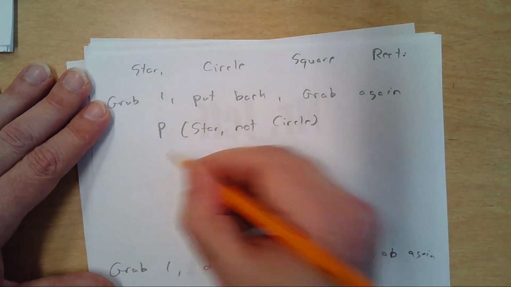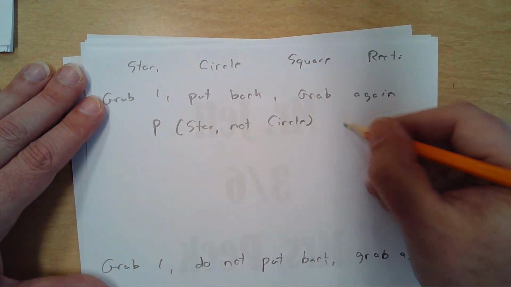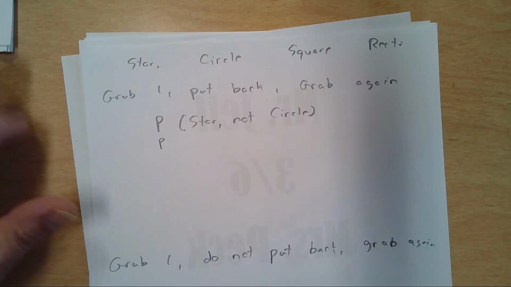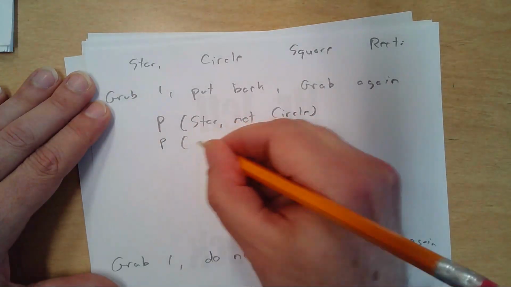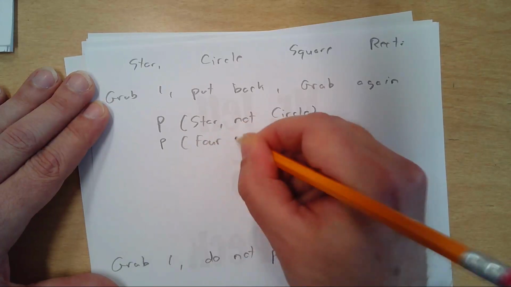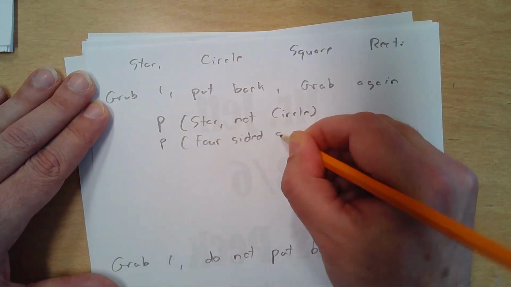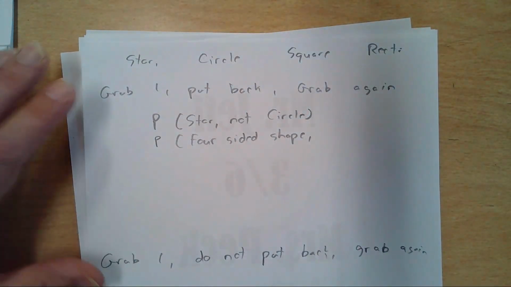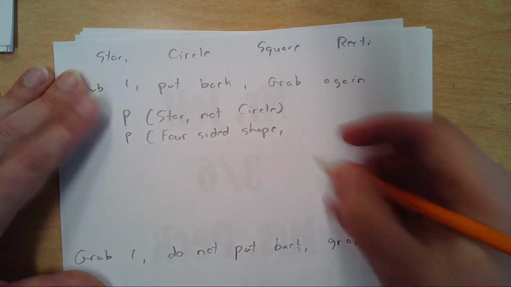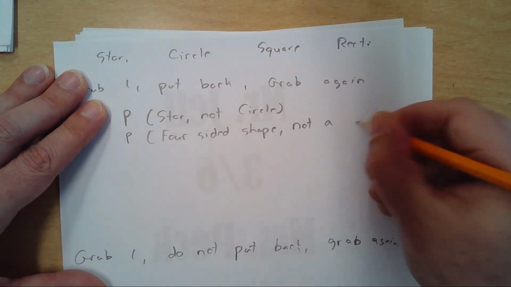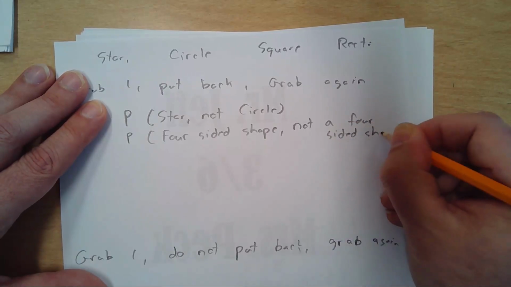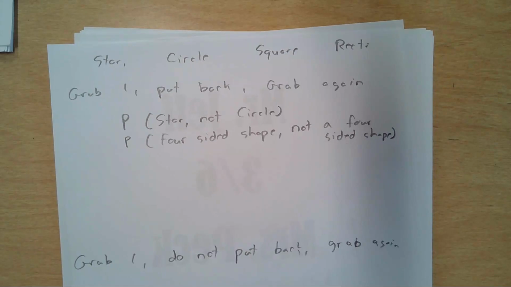and the probability of me getting a 4-sided shape, and not a 4-sided shape. That'll let you think about it for a little bit there.